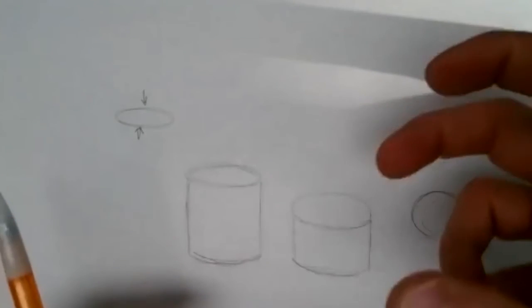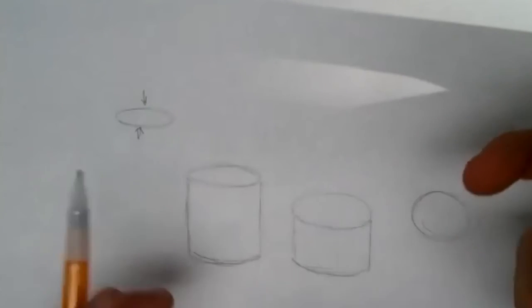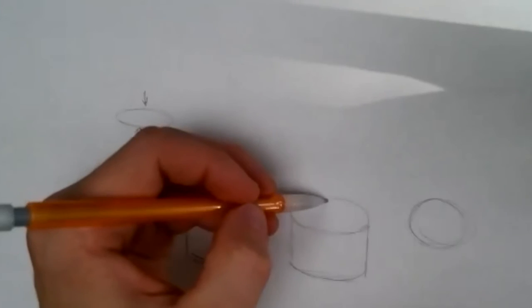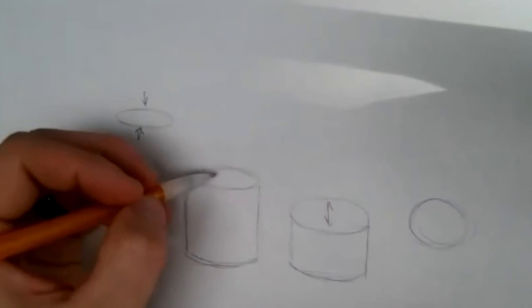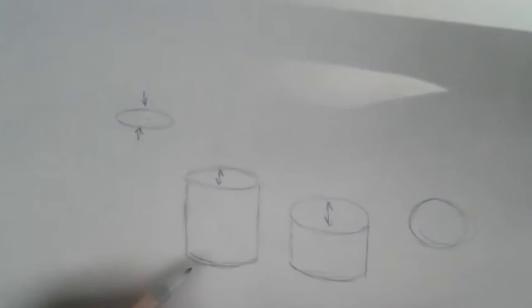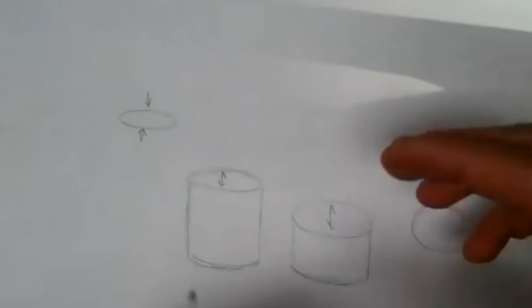And that's how I change a cylinder to make it feel like it's actually turning this way or that way. It's all about how big this space is right here, closing up the space of your ellipse to make it look like it's at a different angle.